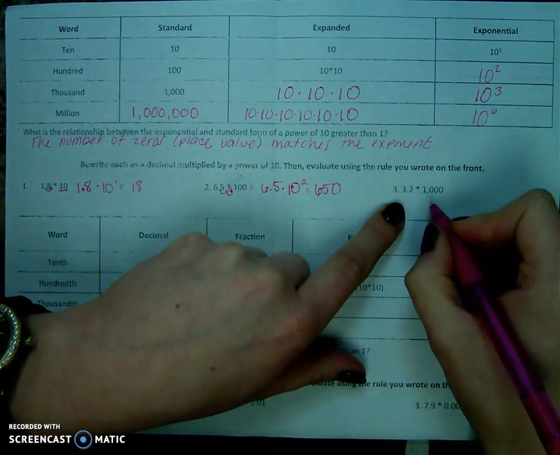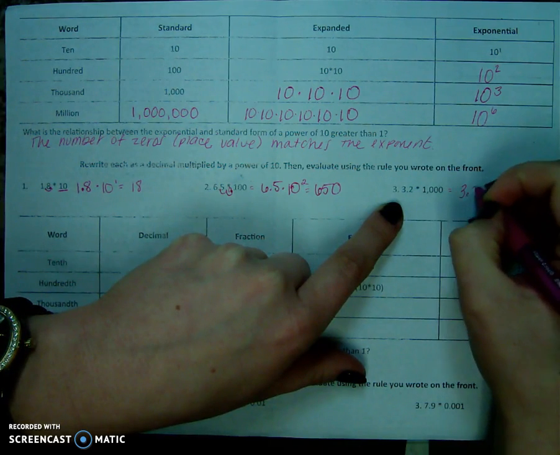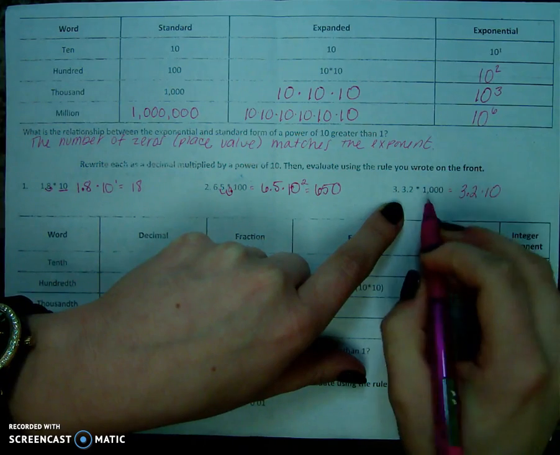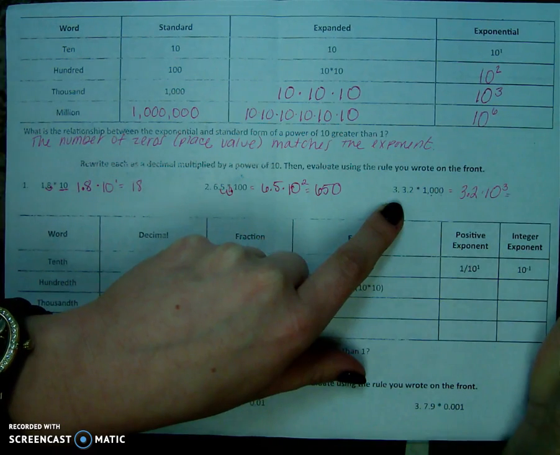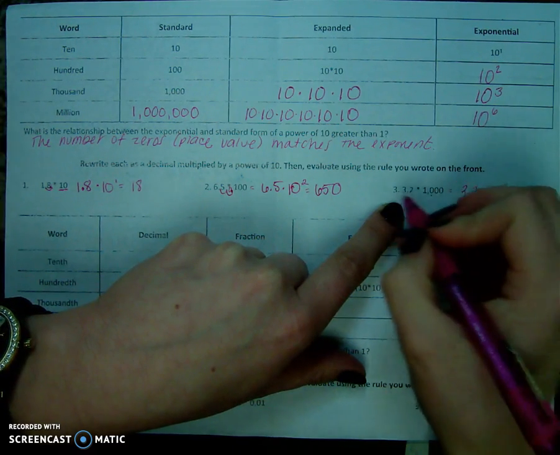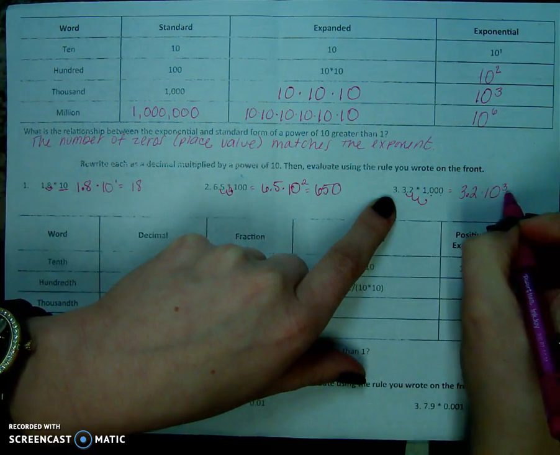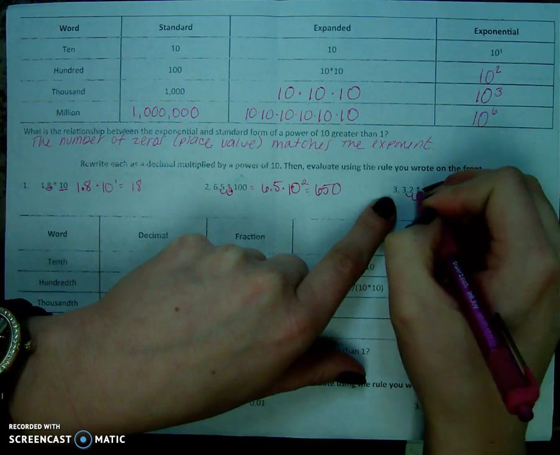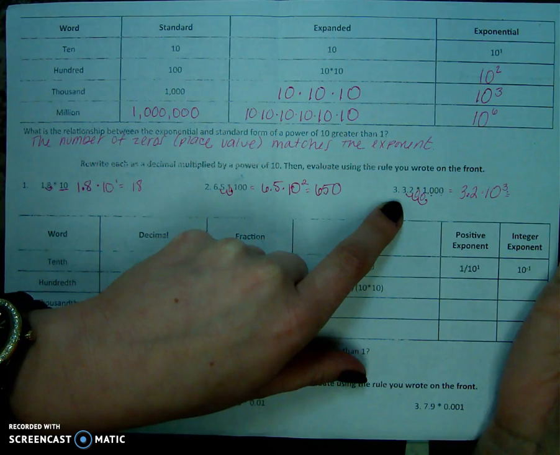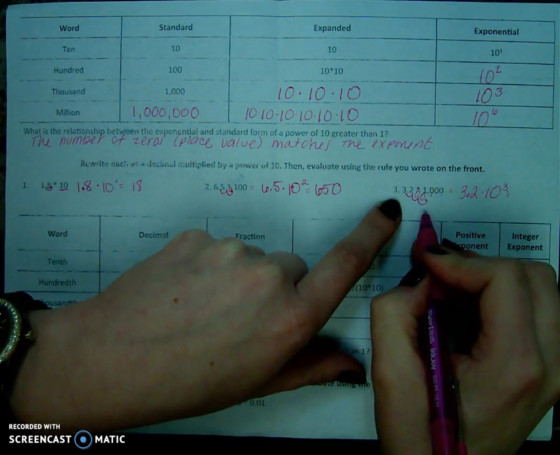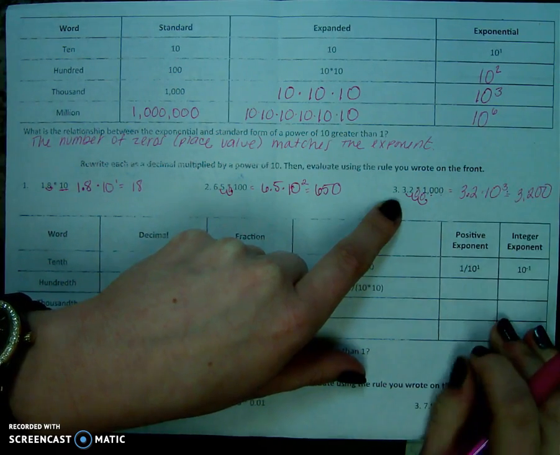And number 3, I need to rewrite with a power of 10. So 3.2 times 10. Well, what's my power? I have 3 zeros, so it's to the third. So how many decimal places am I going to move over? From the decimal, I'm going to go 1, 2, 3. The exponent and the number of zeros told me to. So I'm filling in 2 zeros. I didn't put 3 zeros on the end. I moved my place value over. So I actually have 3,200.